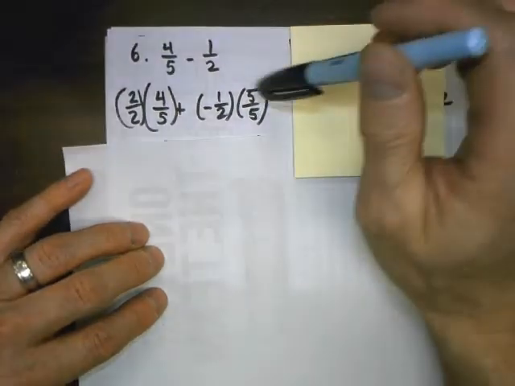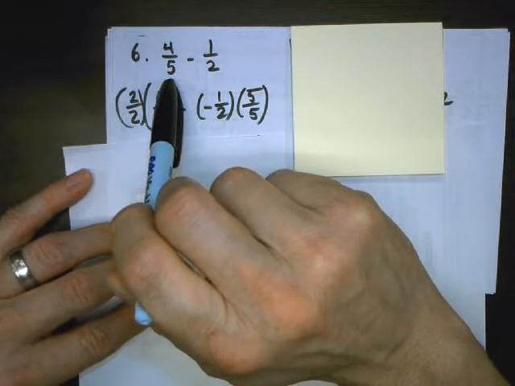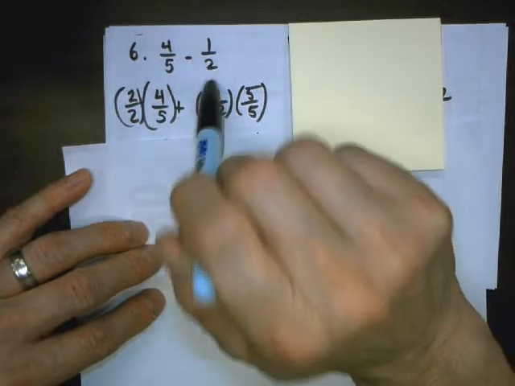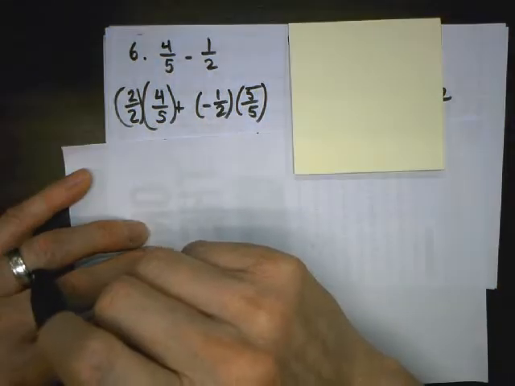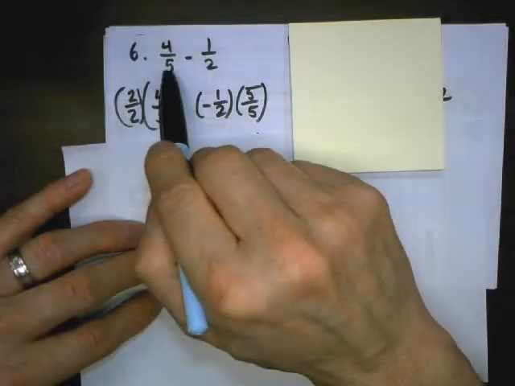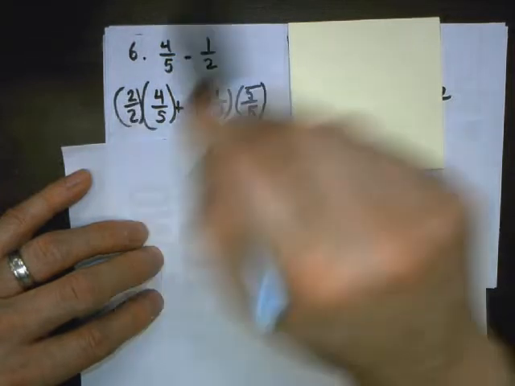I need the same bottom number, so I look at my bigger number and do the multiples. 5 times 1, 5 times 2, 5 times 3. And then I see, when's the first time 2 is going to go into one of those numbers? And the answer is 10. My LCD is 10. So I multiply 5 times 2 to get 10, but if I do it to the bottom, I have to do it to the top.